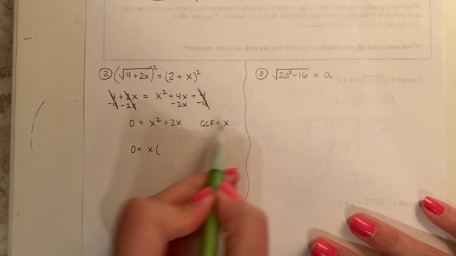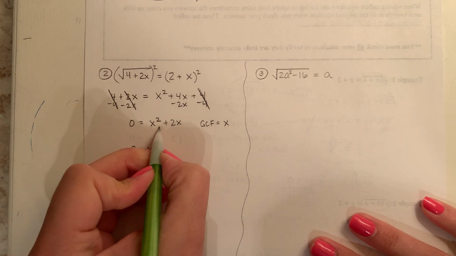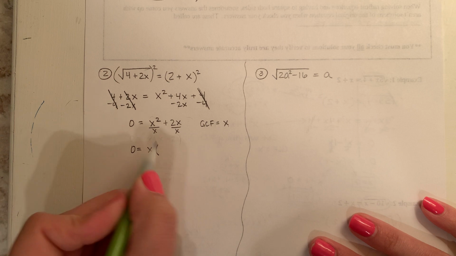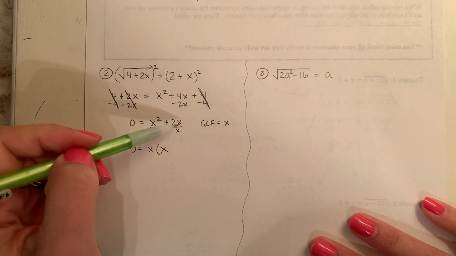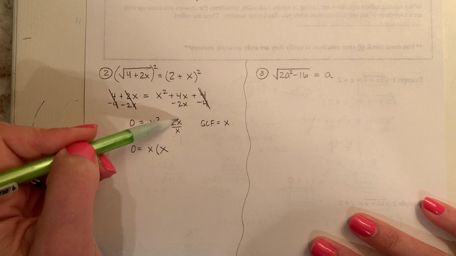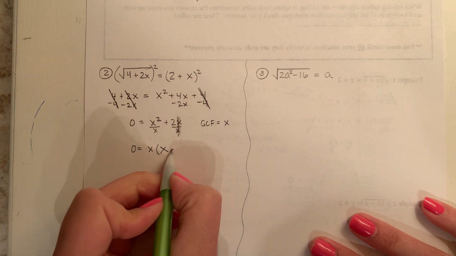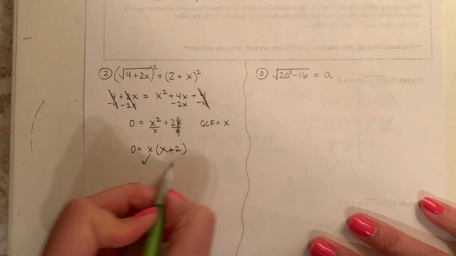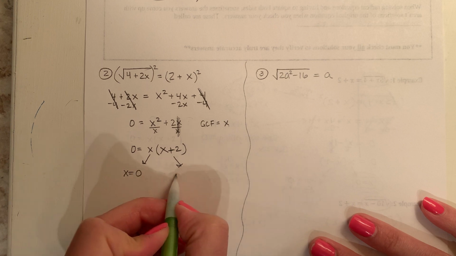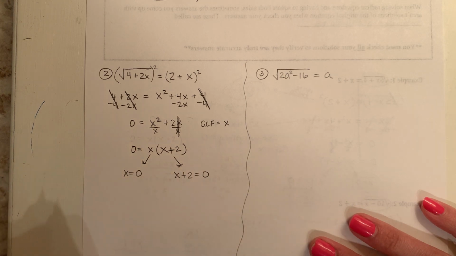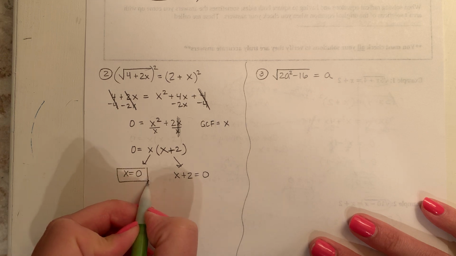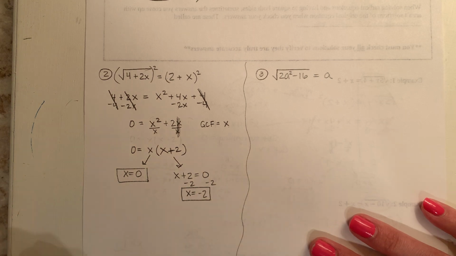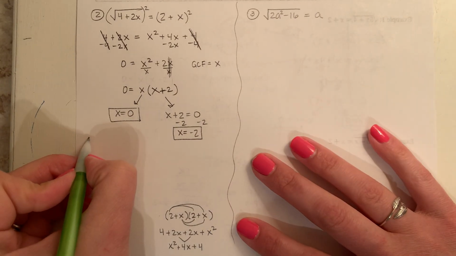We determined that my GCF is x because both of these have an x and I can remove it. So if I divide both of them by x, if I have 2 x's here and I'm taking one away, I'm left with 1 x. And here, if I have 1 x and I take 1 away, those end up canceling and I'm just left with the 2. Okay, so we take the x out and we're left with x plus 2. Now I can branch off and set them both equal to 0. So I have x equals 0, and then I have x plus 2 equals 0. This one's done. We'll check it in a minute, but this one I have to subtract the 2 and I get x equals -2.